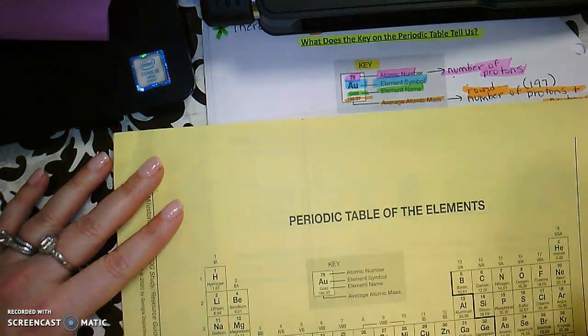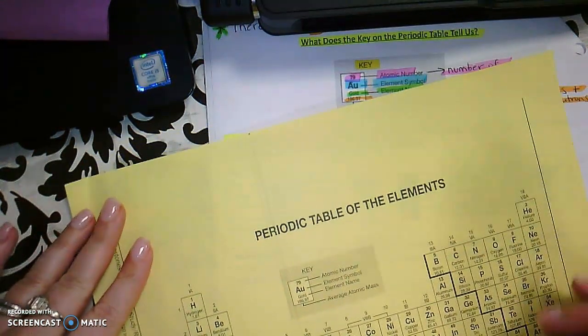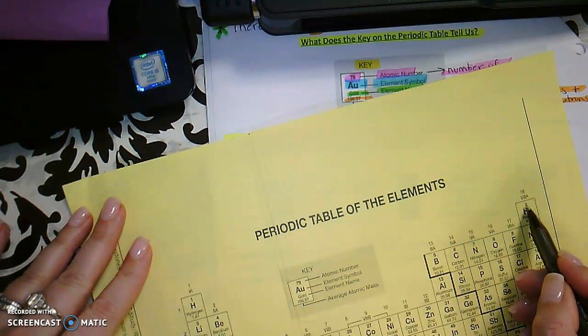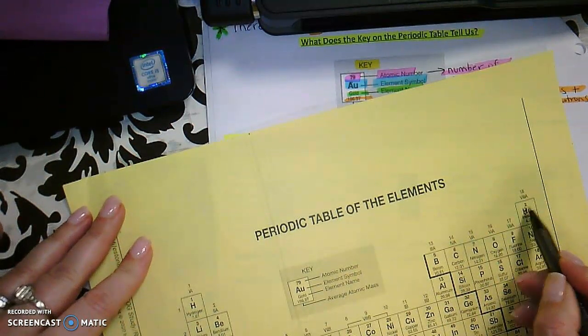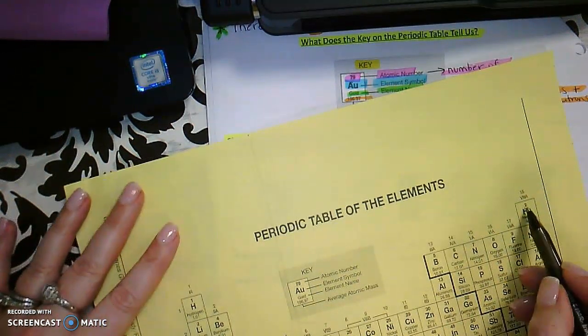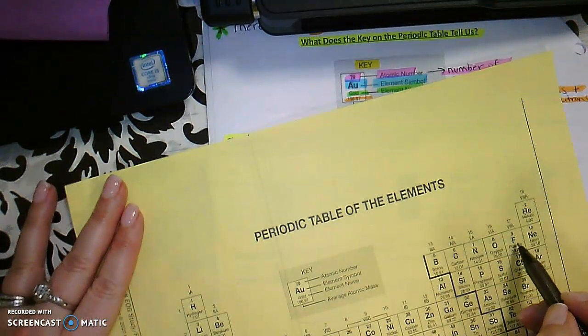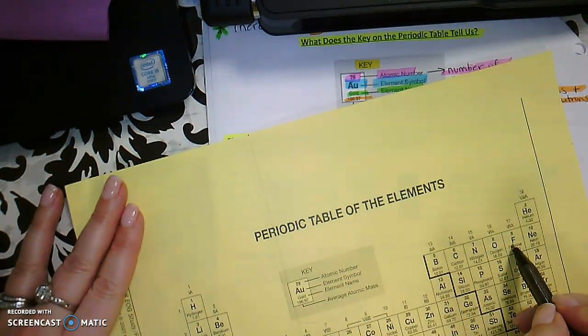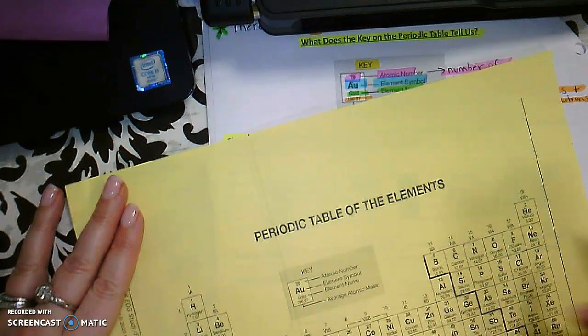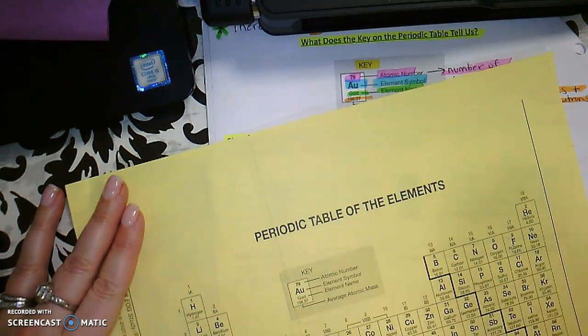If we're talking about, for example, helium right here with an atomic number of 2, then that means that helium has 2 protons. Fluorine with an atomic number of 9, that means that fluorine has 9 protons. That is the identity of that atom.